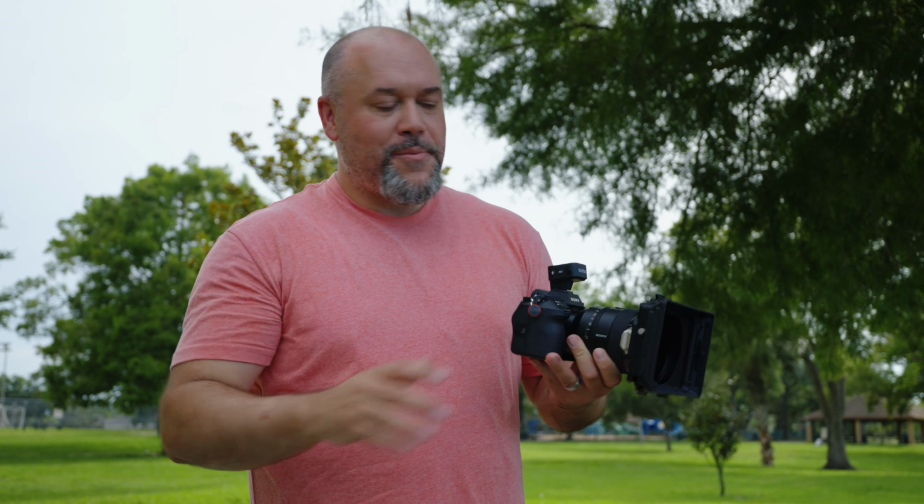The worst possible thing you could do is put this camera up to your face thinking everything is good, and you take that first photo, flash doesn't go off, you look like you don't know what you're doing. Don't do that. Just fire off that test shot. If it goes off, 99% of the time, you're pretty much good to go.